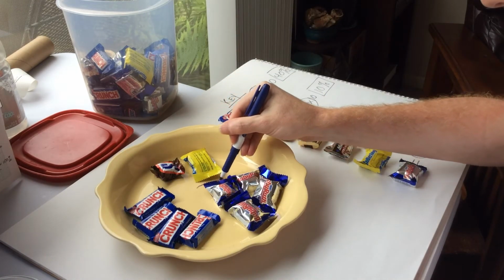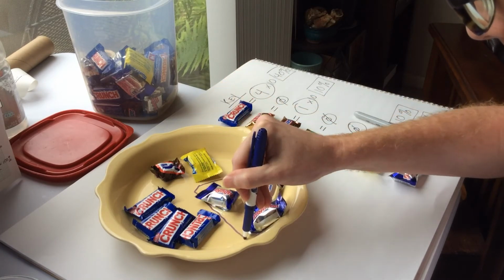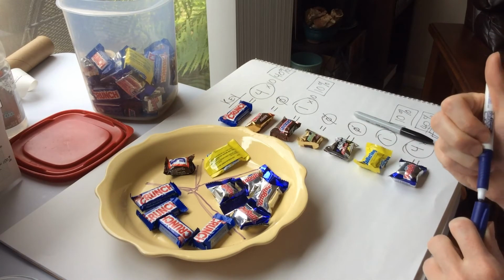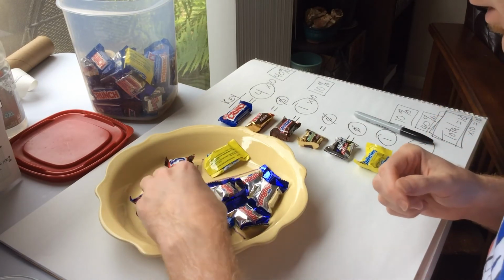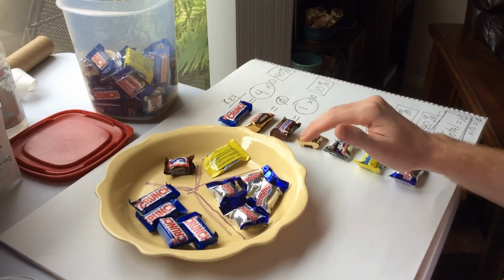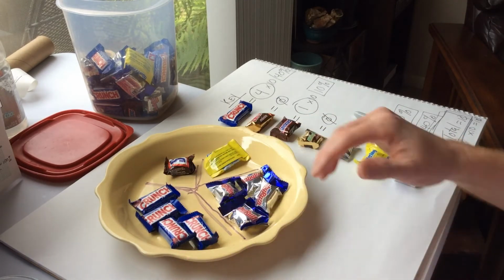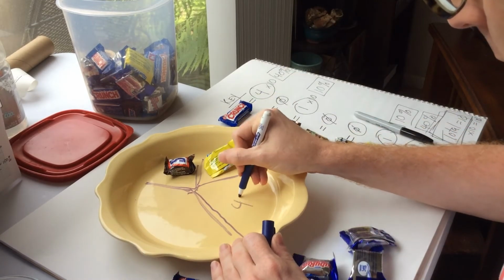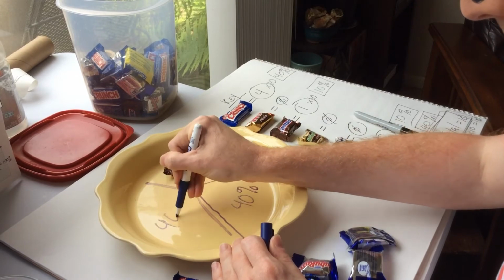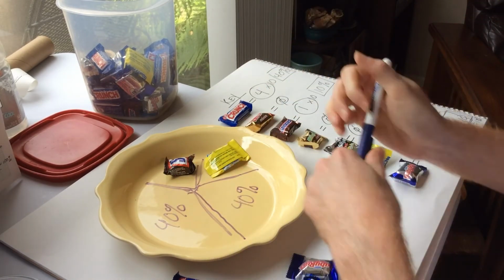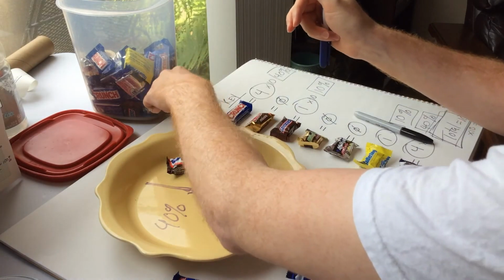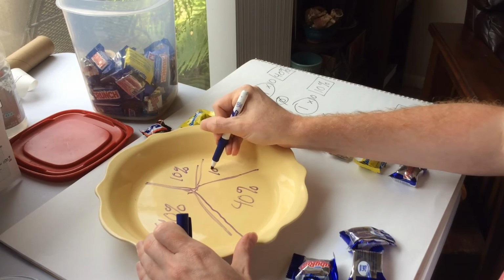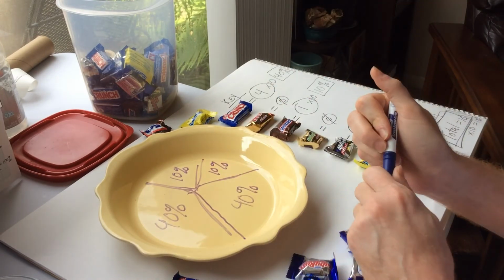So I'm going to do a line here. So the pie slices in our graph, we have a large chunk, equal chunks of Baby Ruth and Nestle Crunch Bar at 40% and 40%. And then we have with our Butterfinger and our Snickers bars, we both have a 10% count.